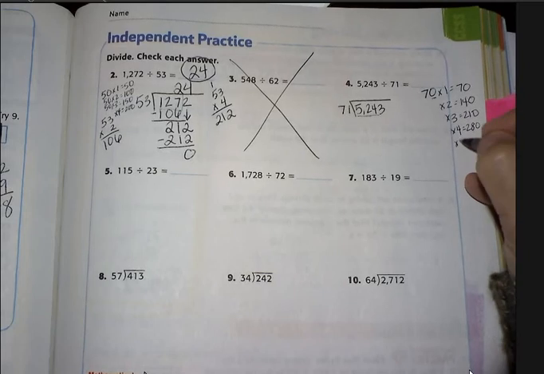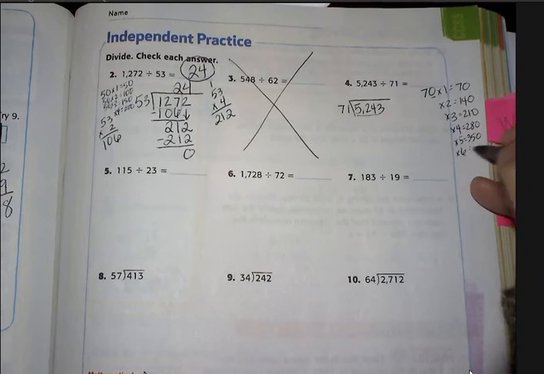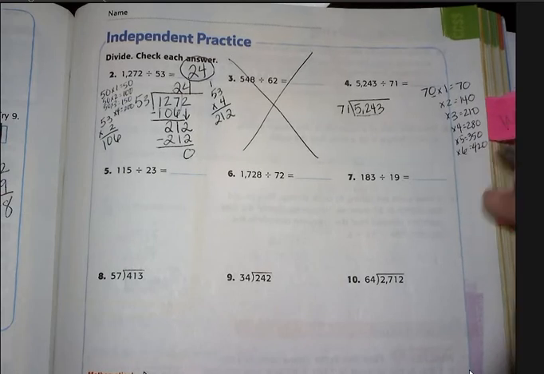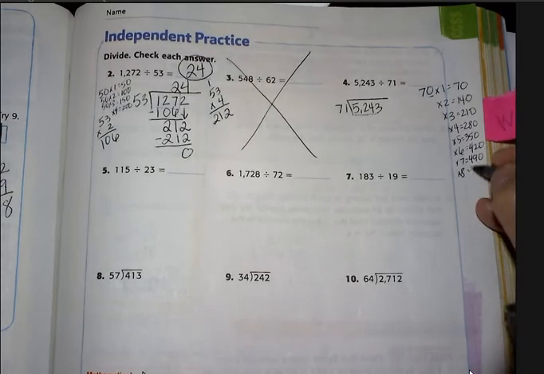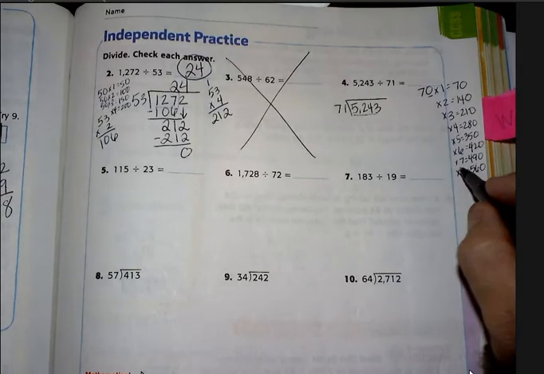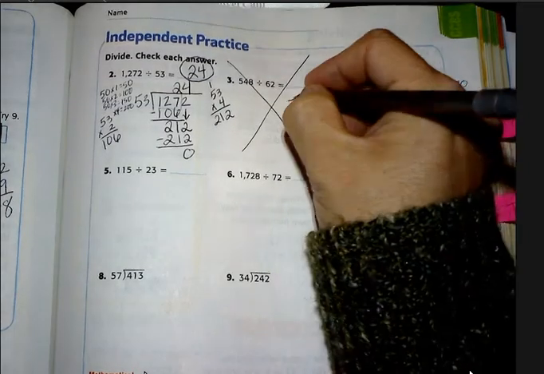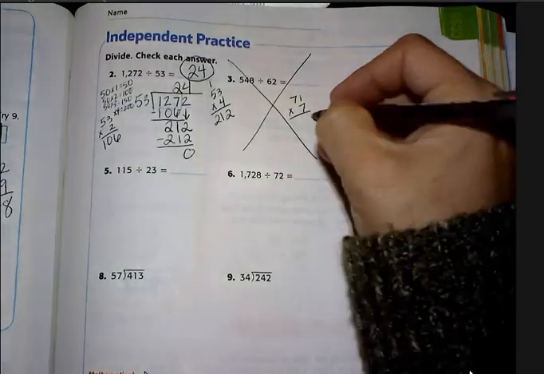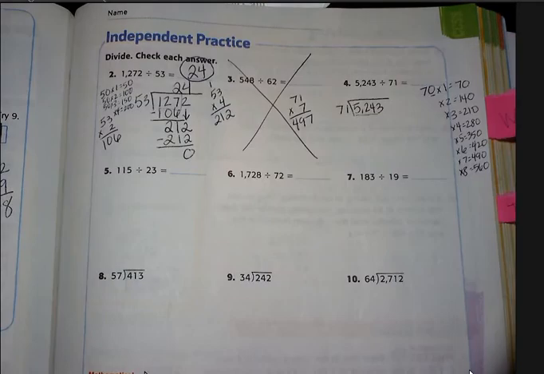Times 5, 7 times 5 is 35, add a 0. Times 6, 7 times 6 is 42, right? 42, 420, yes. 7 times 7, 49, add a 0. 7 times 8 is 56, add a 0. Okay, that's way too high. 560 is too high. So let's try 71 times 7. Our estimate was 490, and that would fit under it. So let's try. I'm going to do my math right here. 71 times 7. 7 times 1 is 7, and 7 times 7 is 49. 497. Does that fit? Sure does.